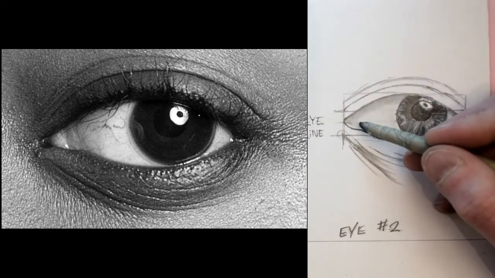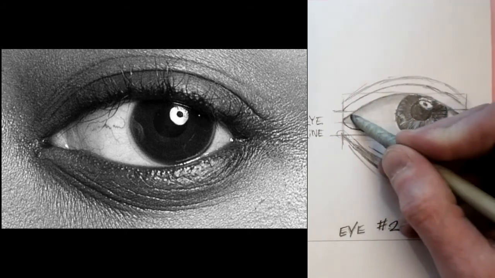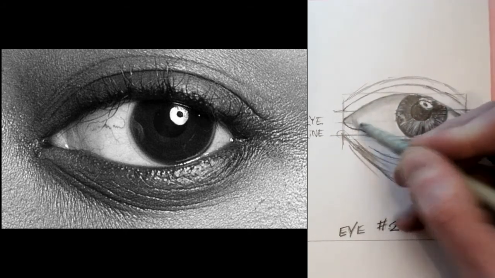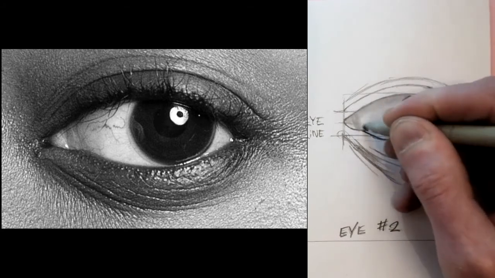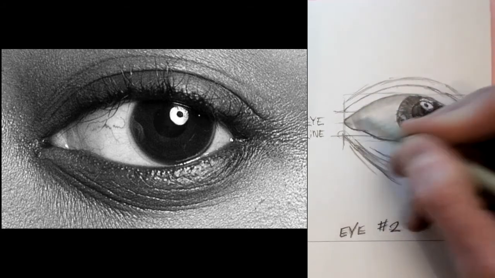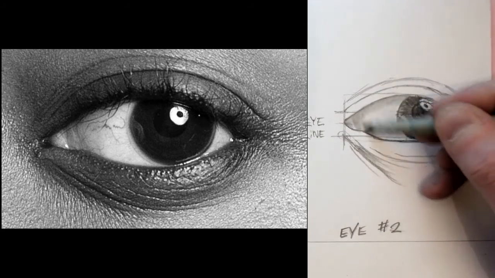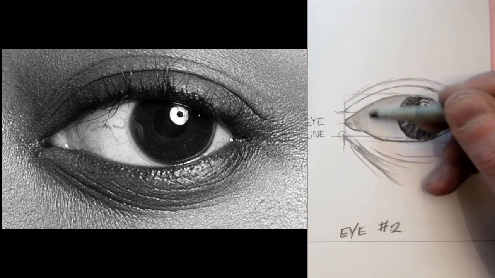And this area where we have the tear duct, it is quite a bit darker. So I can take my tortillon, I'm just going to press a little harder. And then I'm just going to very lightly kind of fade this out.